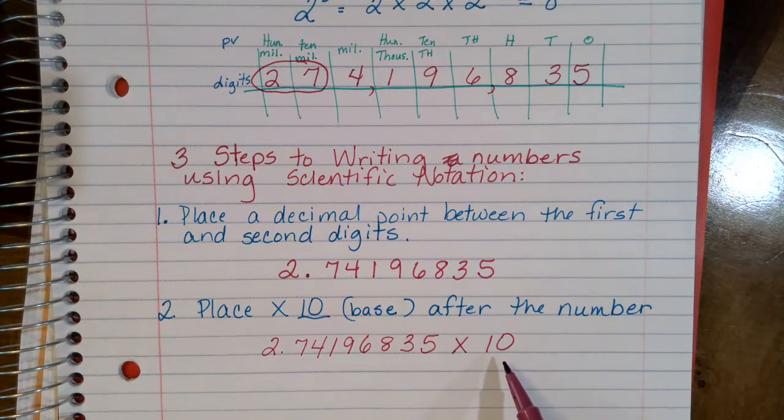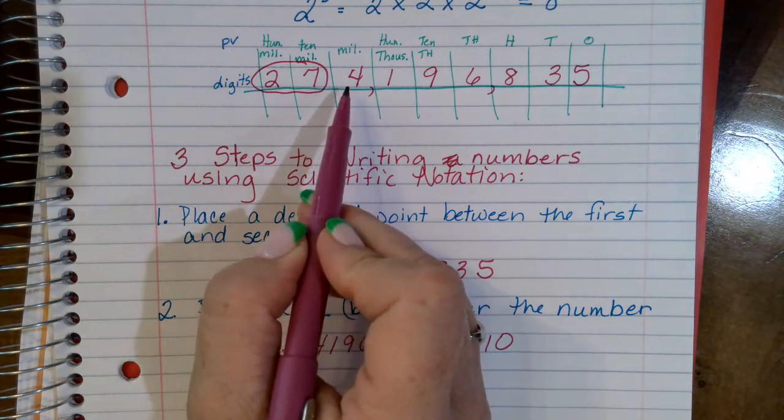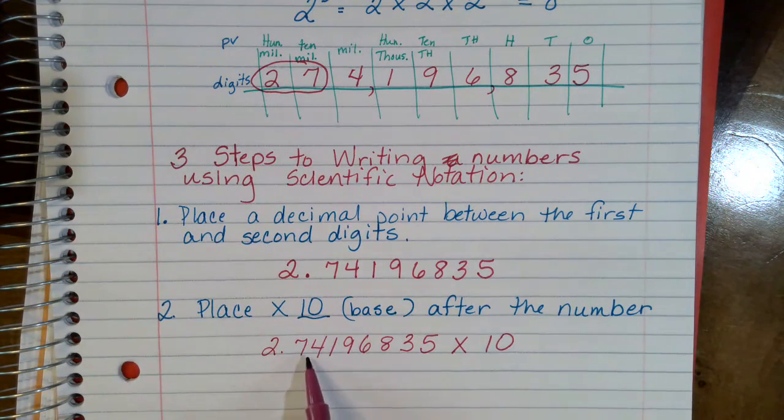We're not finished yet because this is not the same thing as 274 million. This would only be 27 and 4,196,835 10 millionths. Took me a minute. All right, so we have to move on to step 3.